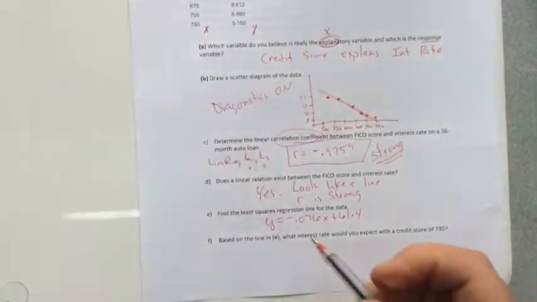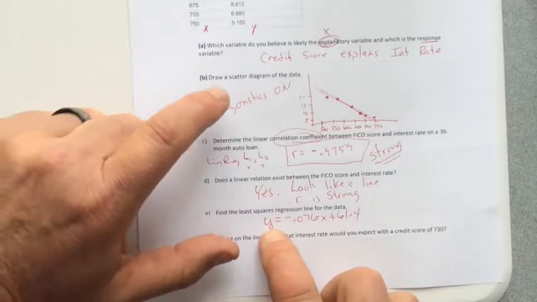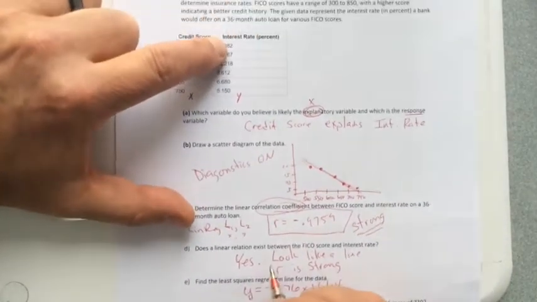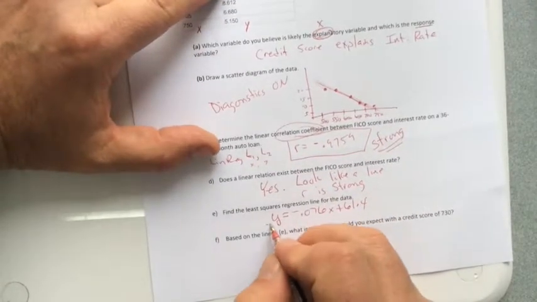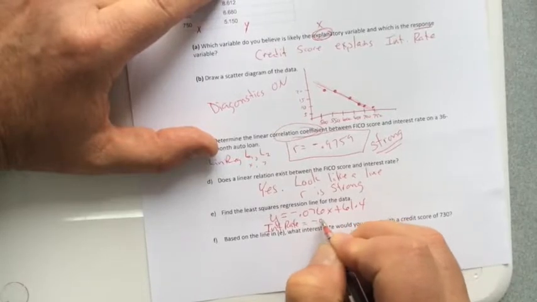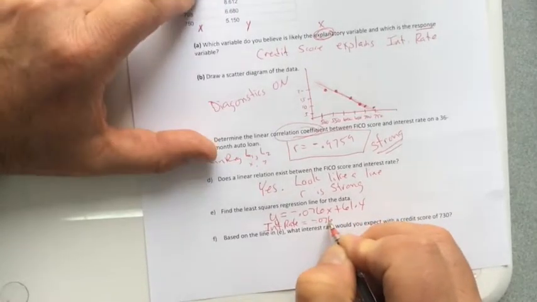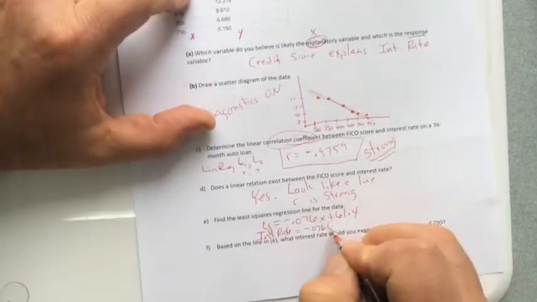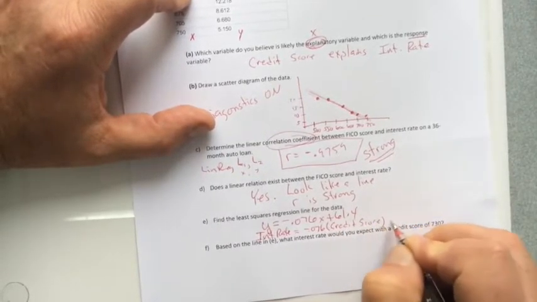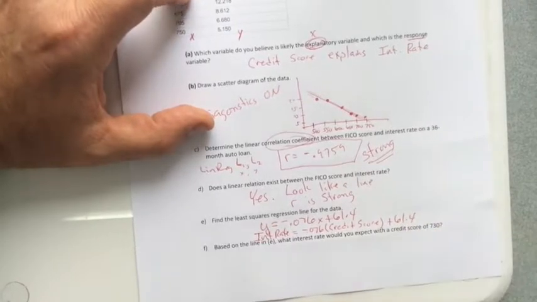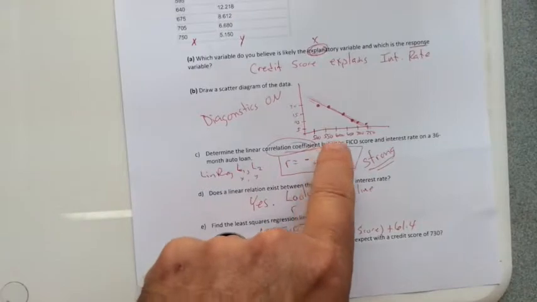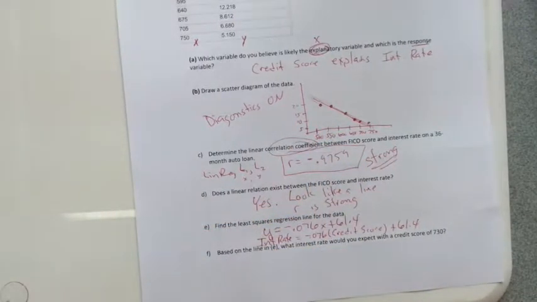Now sometimes in statistics they don't use the letter y, they actually use what the y stands for. Y stands for interest rate. So you might see interest rate equals negative 0.076, and then the x was the credit score, so times credit score. You might see it written like that. I just say that in case you see words instead of y and x. They just sometimes put the words for the y-axis and the x-axis.